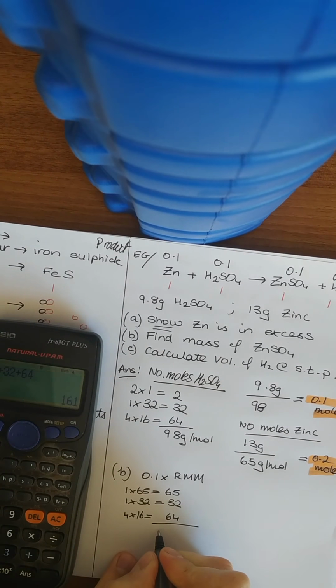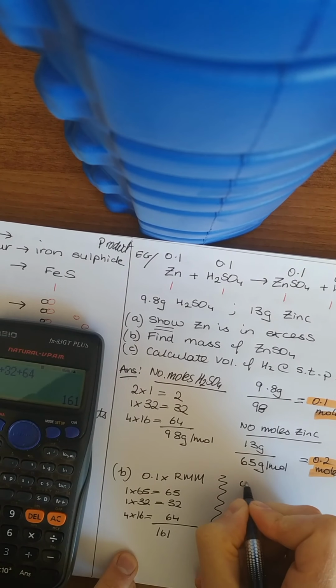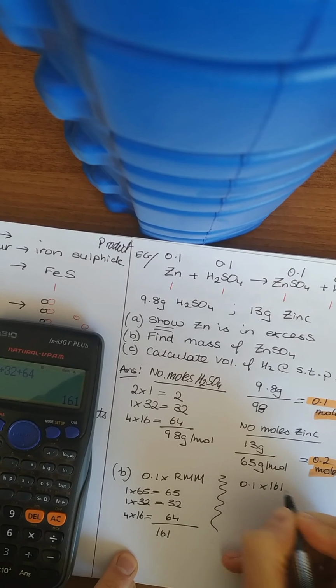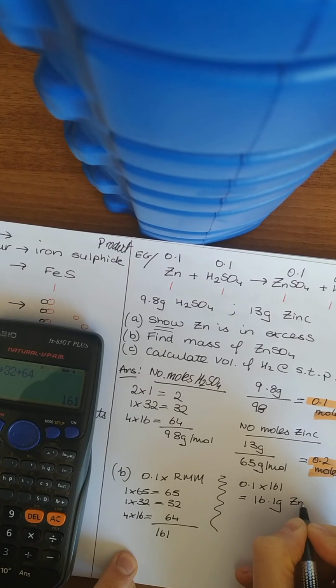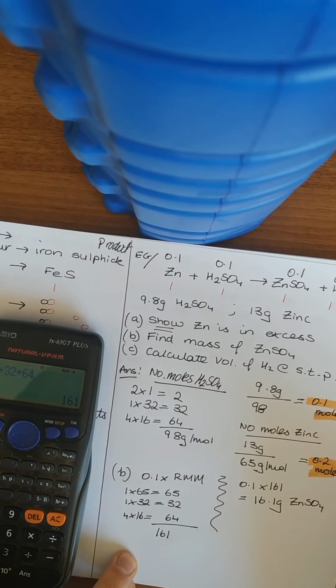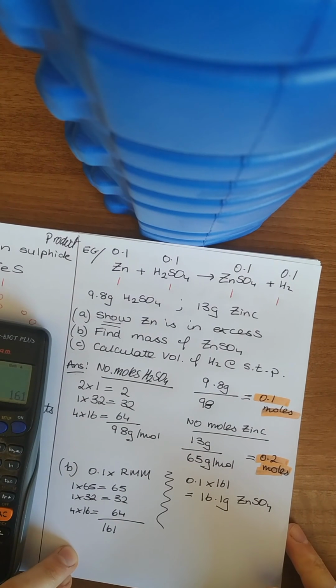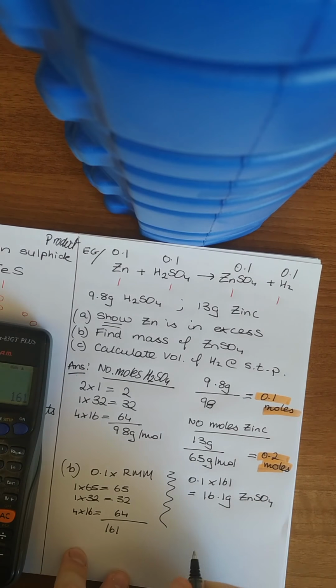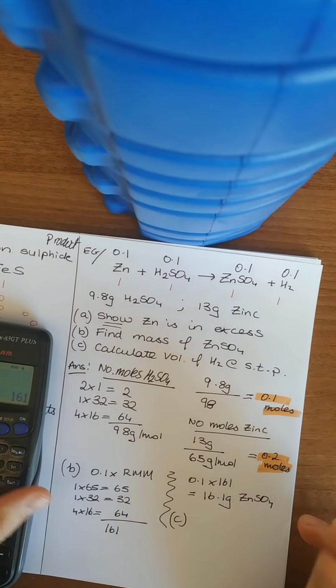161. And so it's 0.1 by 161 gives you 16.1 grams of zinc sulfate formed. And then the last thing here is the volume of hydrogen at STP.